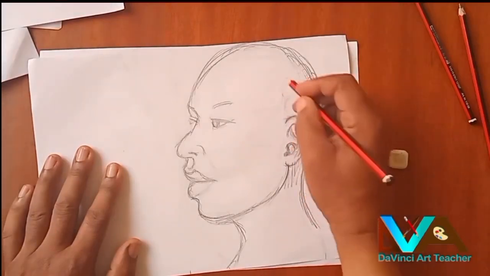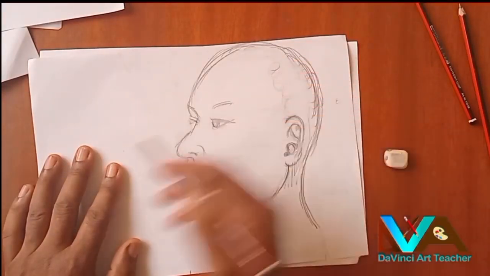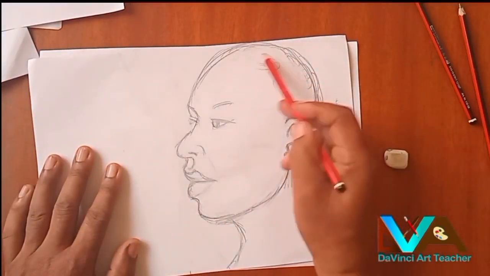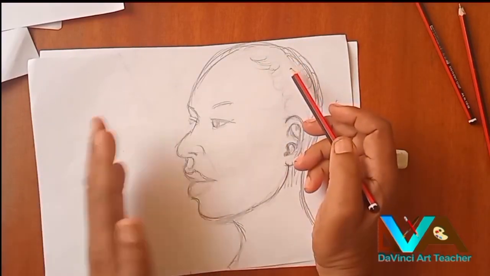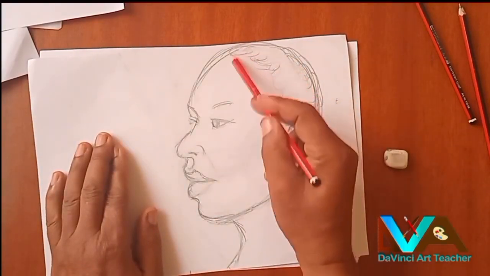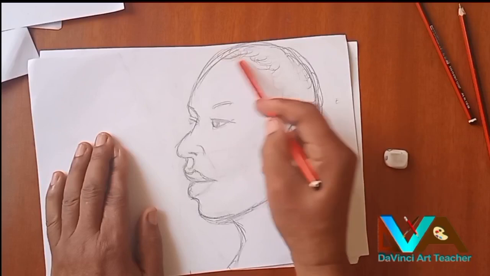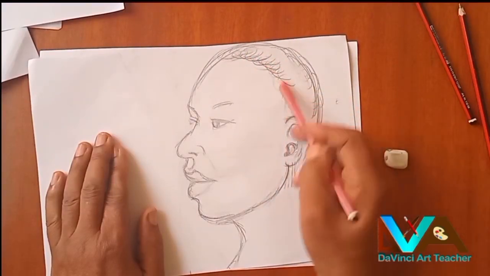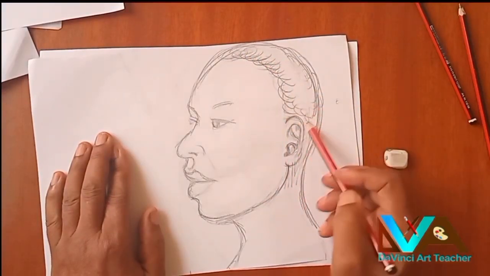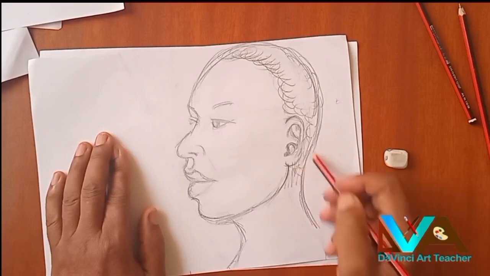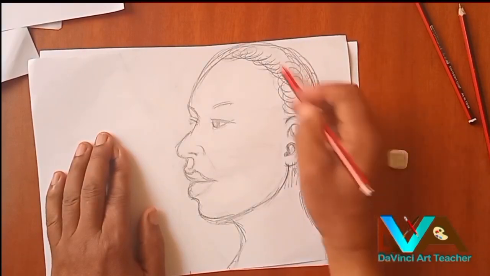Now we come to the hair texture. It also balances with the textures on the left, which have to be balanced by textures on the right of the picture. I'm creating some textures, hair textures.